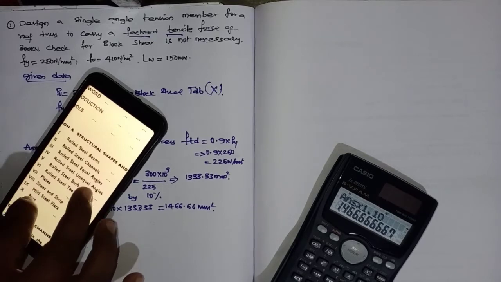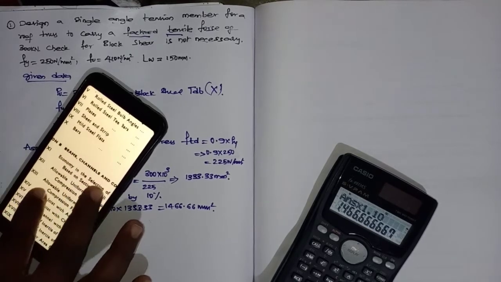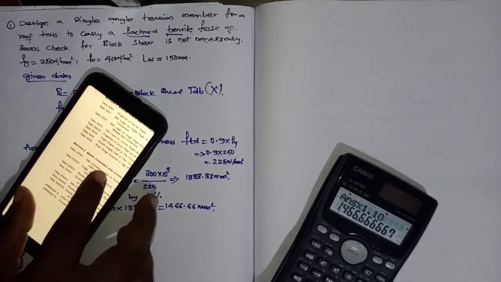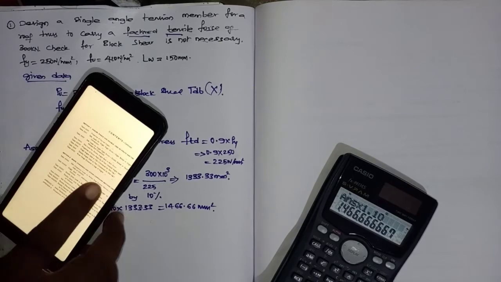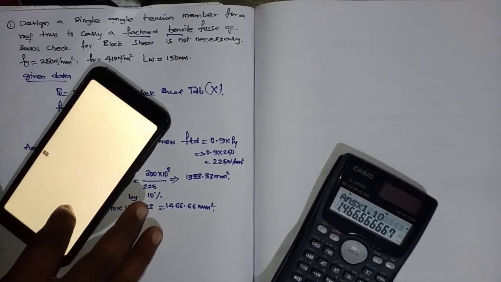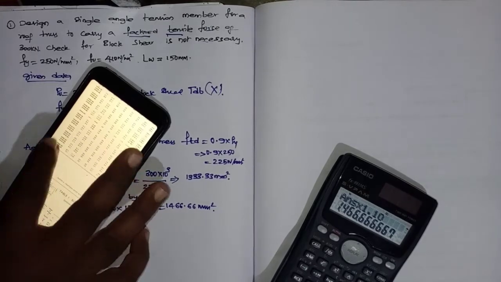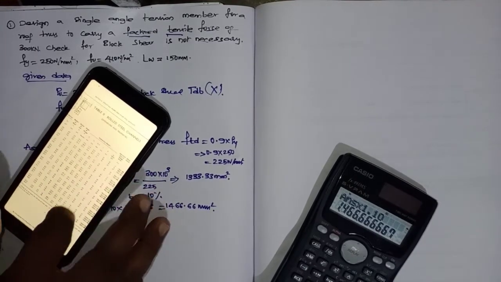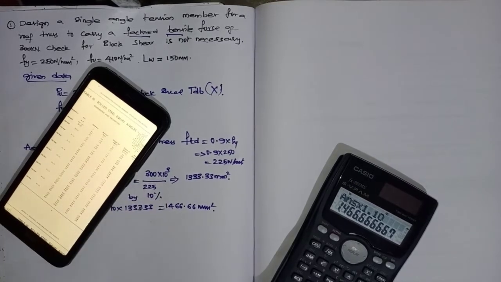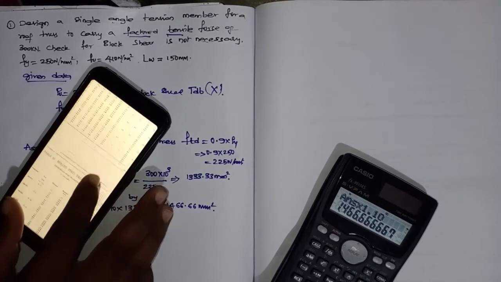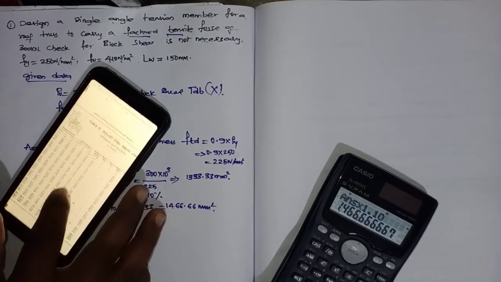We'll be checking unequal angle. You can go for equal angle also. You try those problems with the same area in equal angles. I am going to explain unequal angle sections.